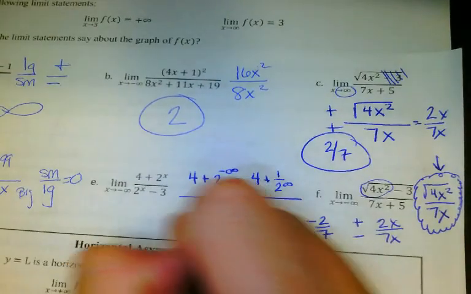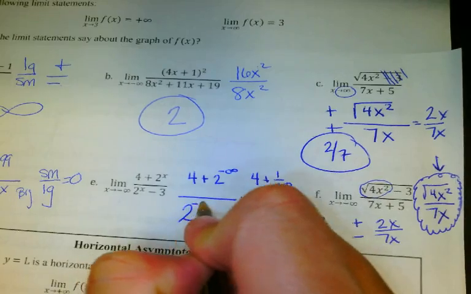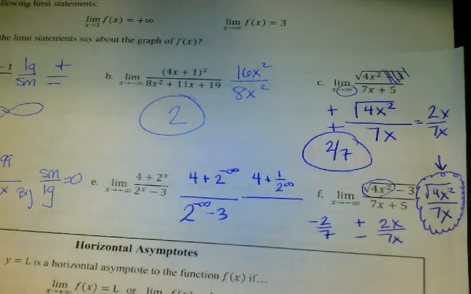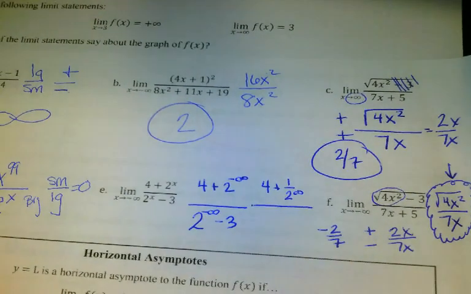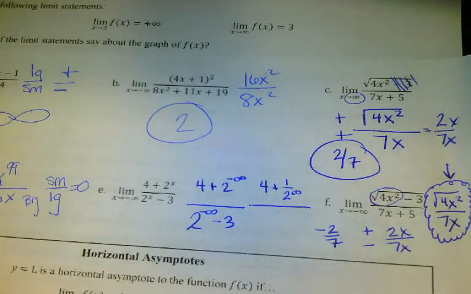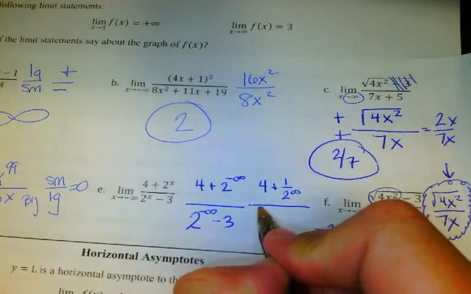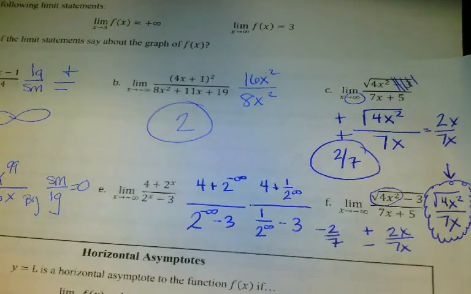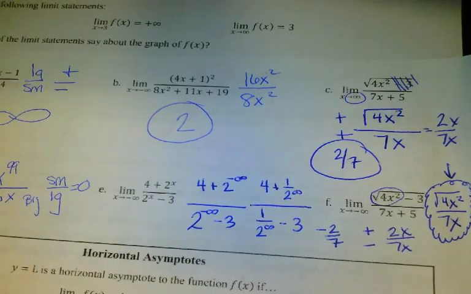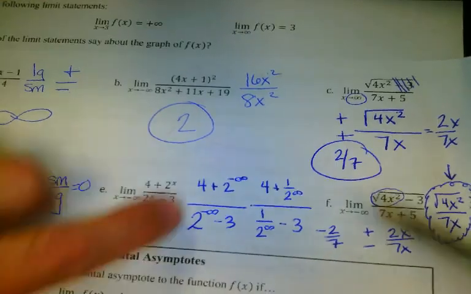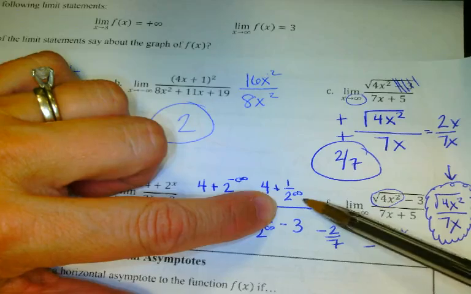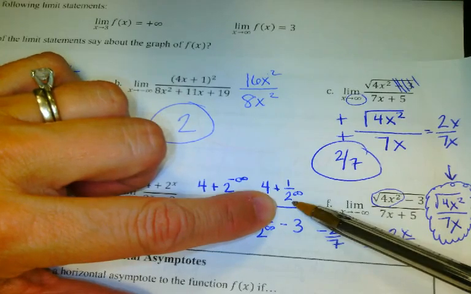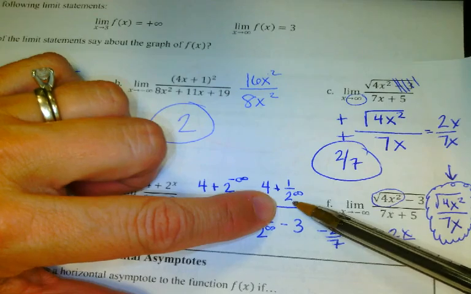Now I'm going to do the same on the bottom. If I plug in negative infinity, I get 2 to the negative infinity minus 3. And again, that's going to become 1 over 2 to the infinity minus 3. So now when I'm looking for a power fight, I'm looking for the biggest term on top and the biggest term on bottom. 1 over 2 to the infinity, what type of number is that getting close to? It's getting close to 0, right?